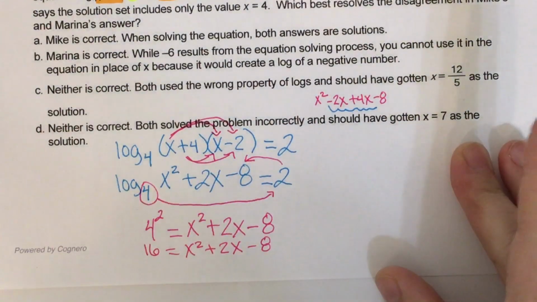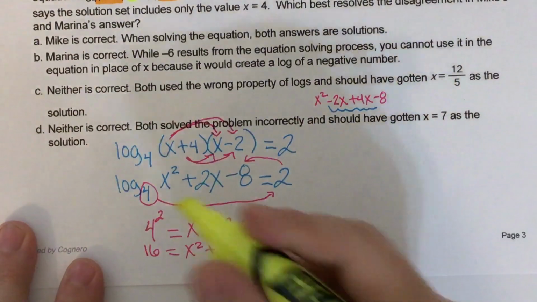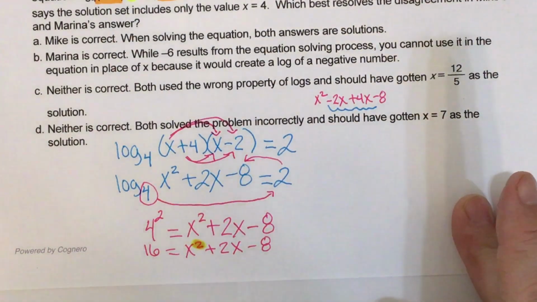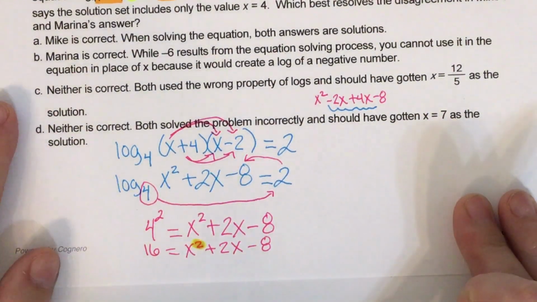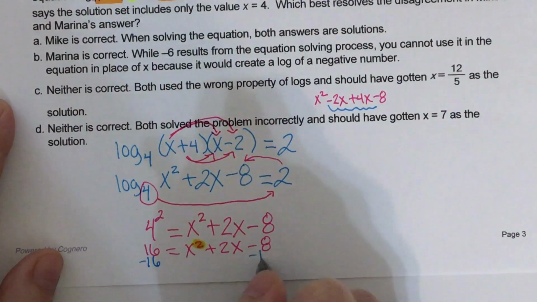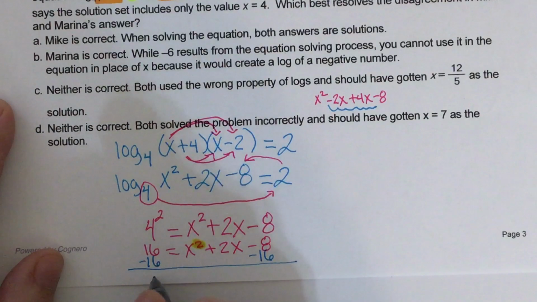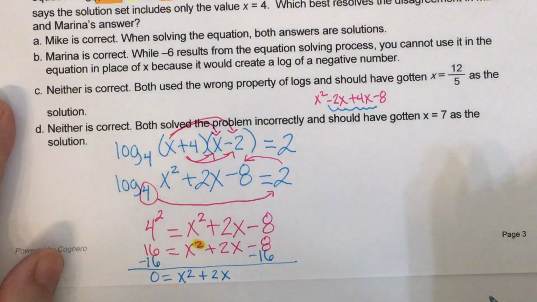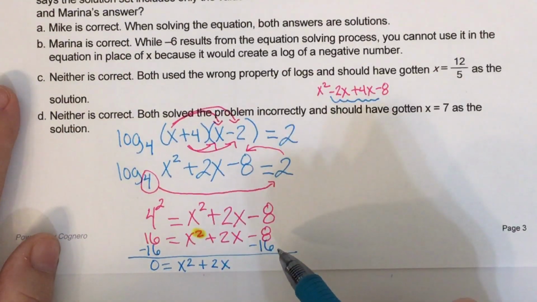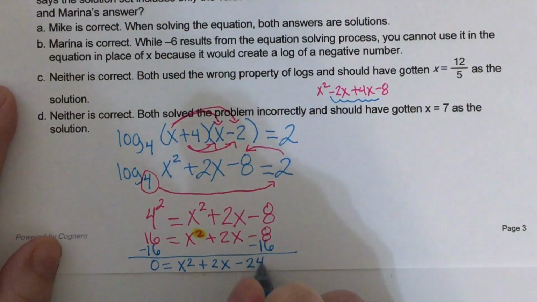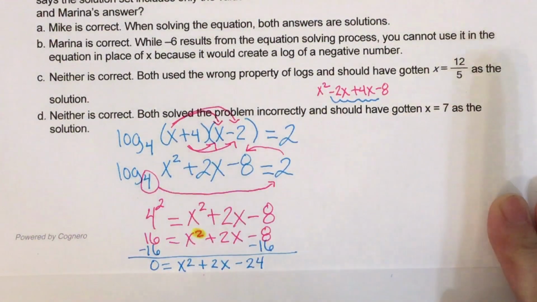Now, this right-hand side is quadratic because the highest exponent is a 2. So whenever you're working with a quadratic, you want one side to say equals 0. So I'm going to make this side a 0 by subtracting 16. So now that's 0. The x squared drops, the plus 2x drops, and then what is negative 8 minus 16? Negative 24.